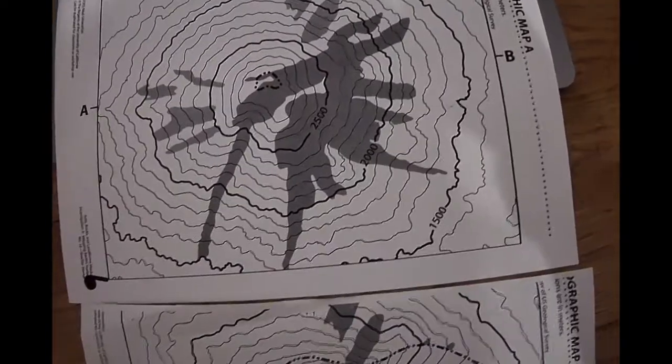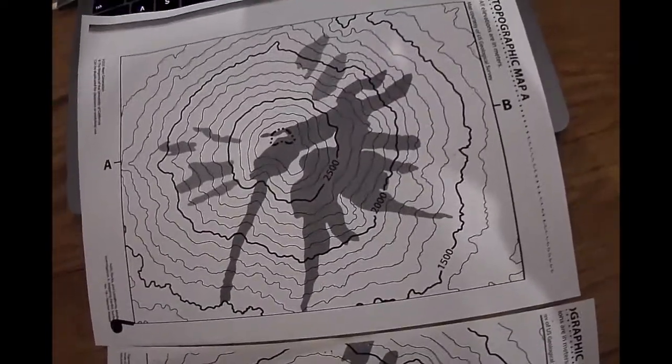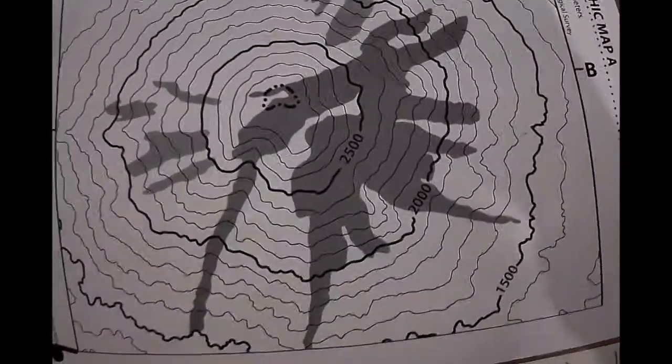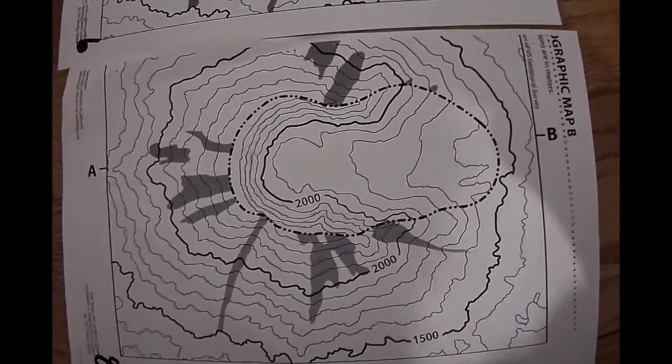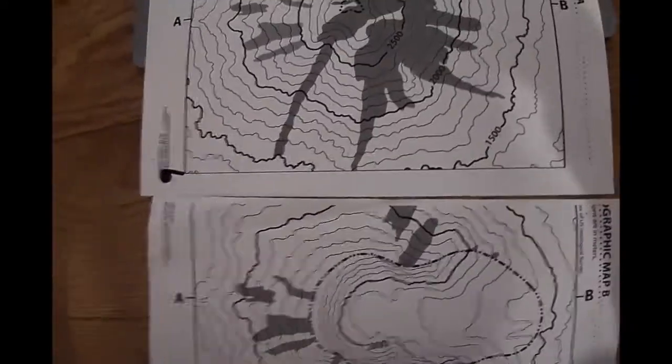I noticed that these mountains have different elevation points. For example, Topographic Map A has a high elevation point of 2,500 feet. However, Map B has an elevation point of 2,000. However, if I look at the shape of the mountain, it follows a very similar outline.